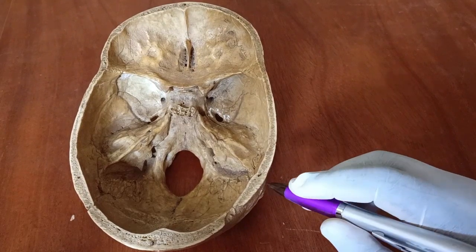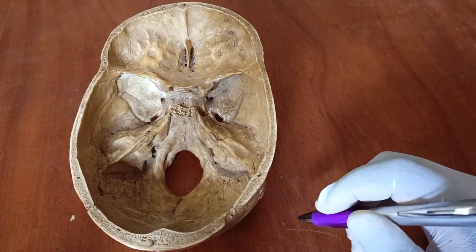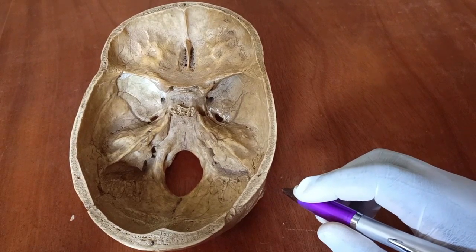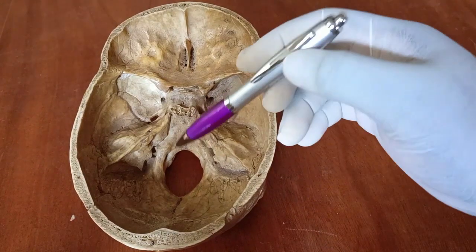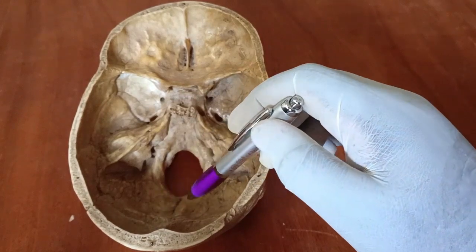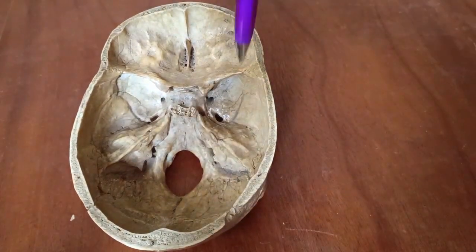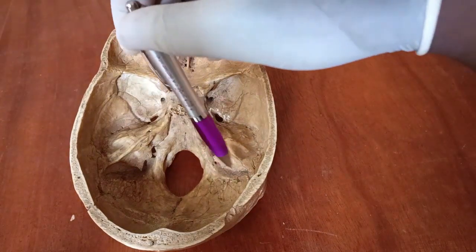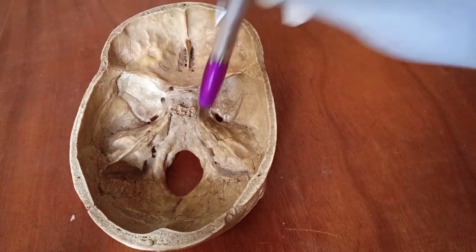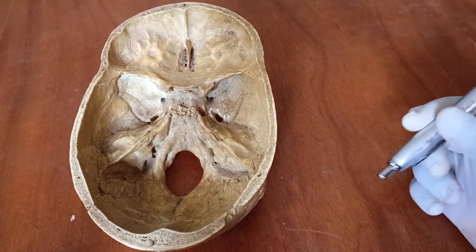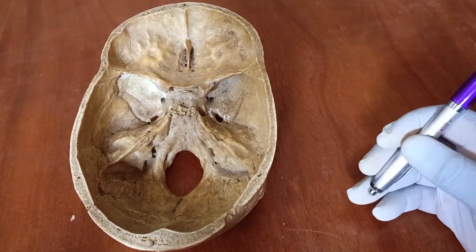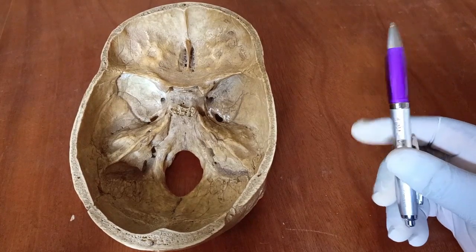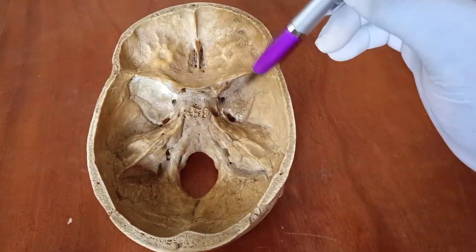The posterior cranial fossa has three bones: the occipital bone and the two temporal bones. So those are the bones that make up the posterior cranial fossa.